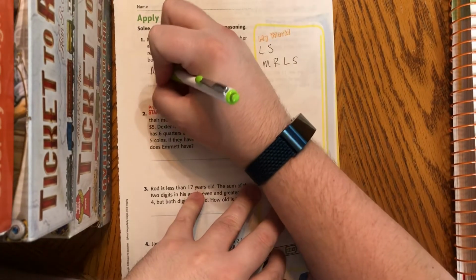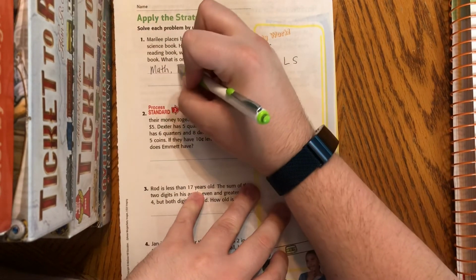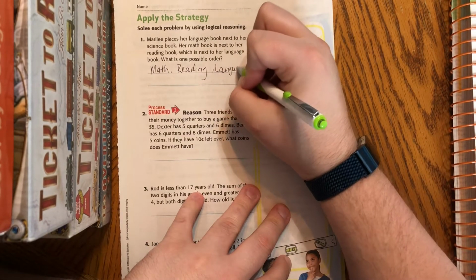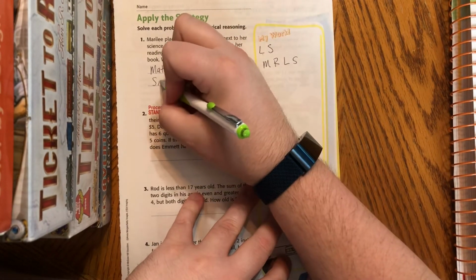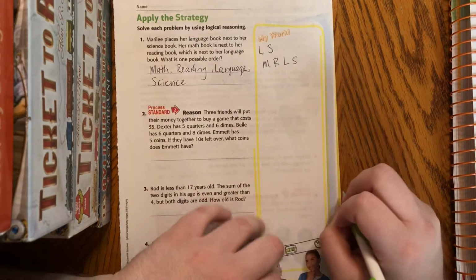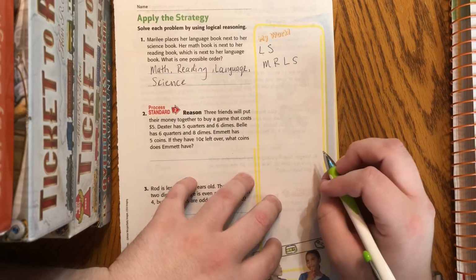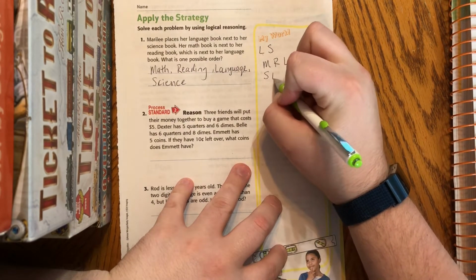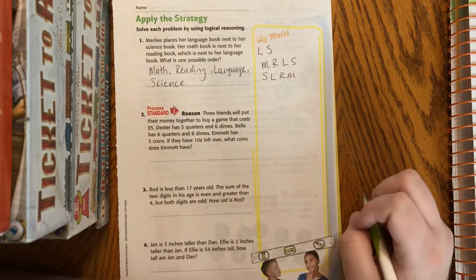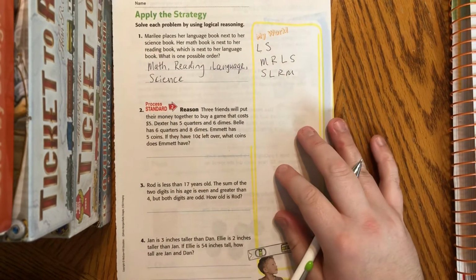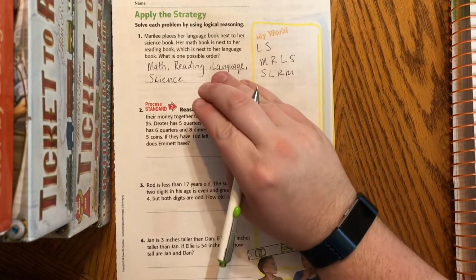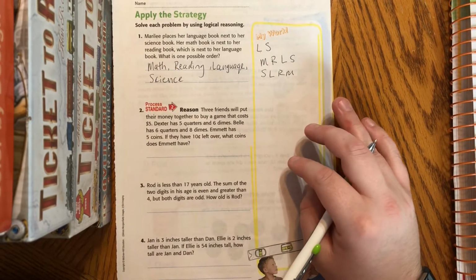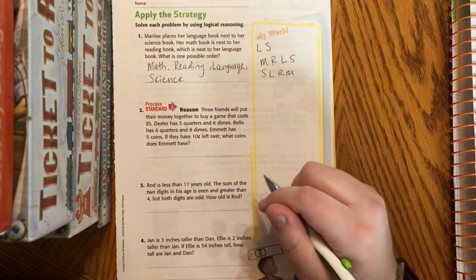So one possible order is math, then reading, then language, then science. You could also have, and then you could reverse that, science and language, then reading, then math. Okay? So it's just about making sure you read carefully the story problem and then writing your details out over here in order to figure out what the answer is.